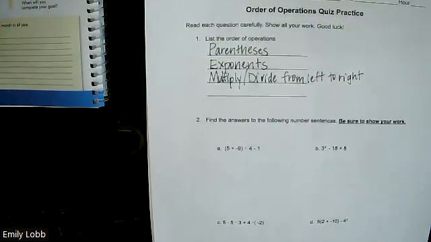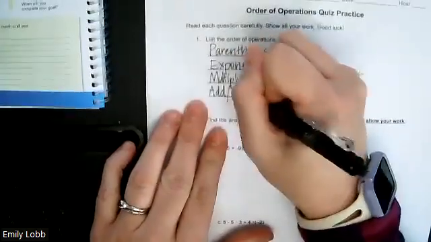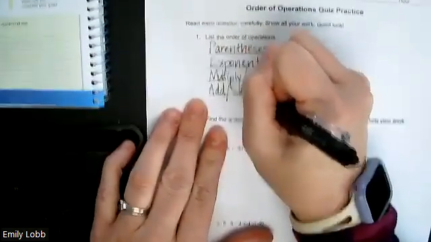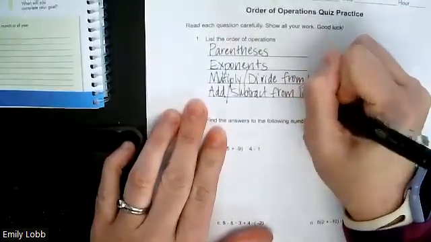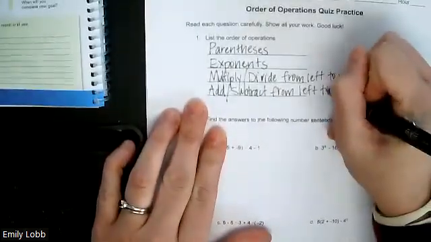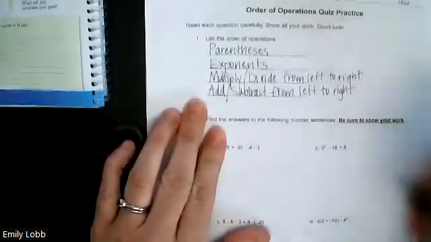What comes after multiplying and dividing from left to right? Good. So we're going to add and subtract from left to right. Guys, enough of the tapping and the nonsense.